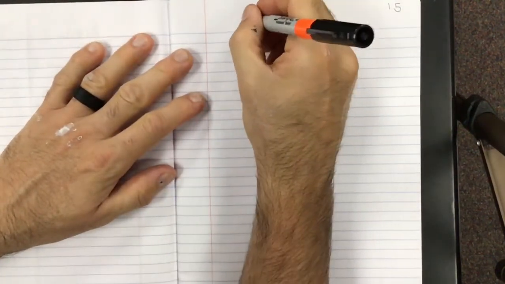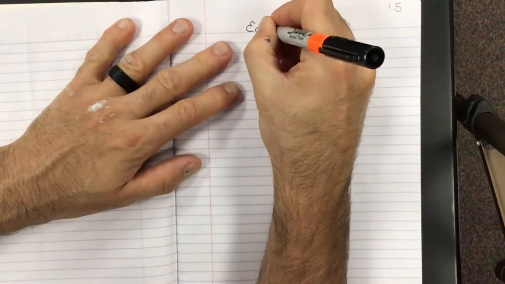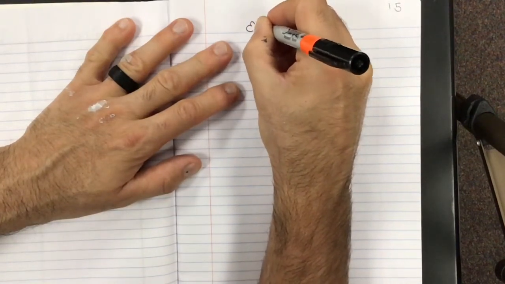Now, you may not be on the same page as me, and that's all right. You work on the page that you need to work on. I'm going to be using a Sharpie, but I need you to use a pencil. I'm using a Sharpie so that you can see things well.